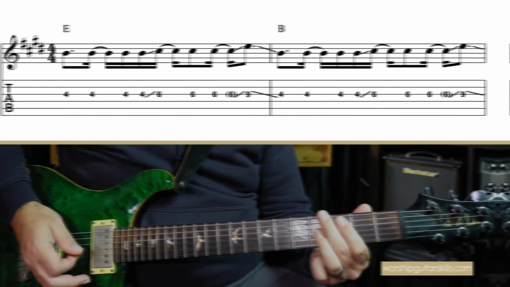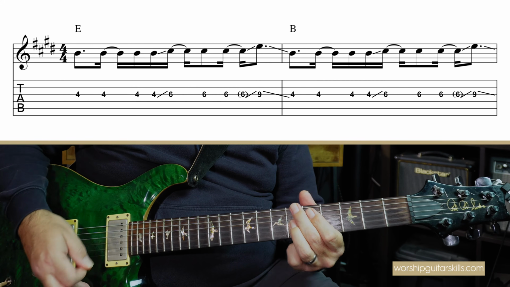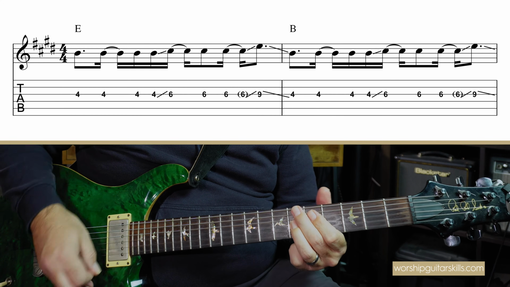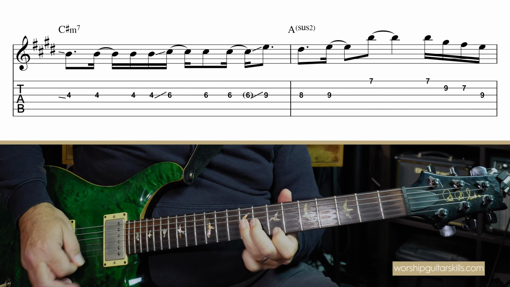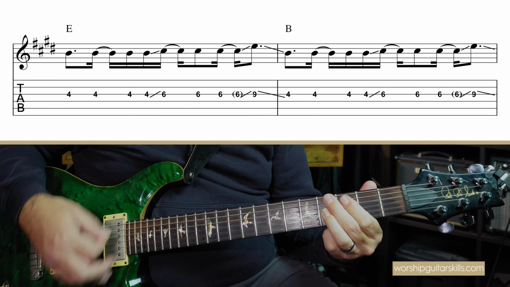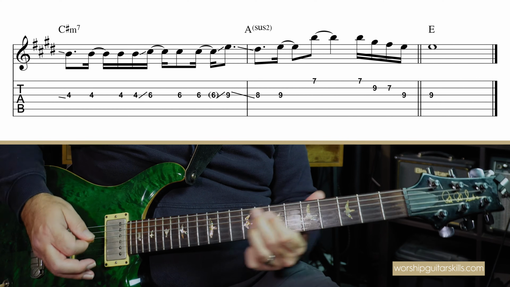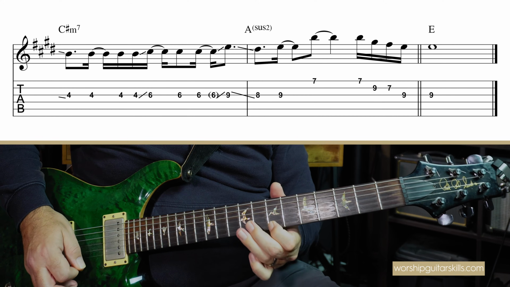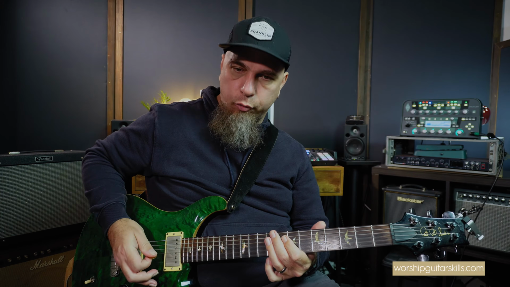And those are the notes. Let me play it for you one more time with the track, and then I'll give you some pointers on that rhythm. So it's a fairly syncopated rhythm.